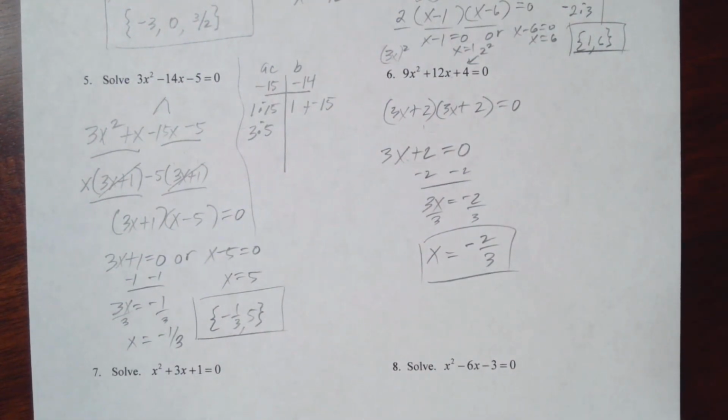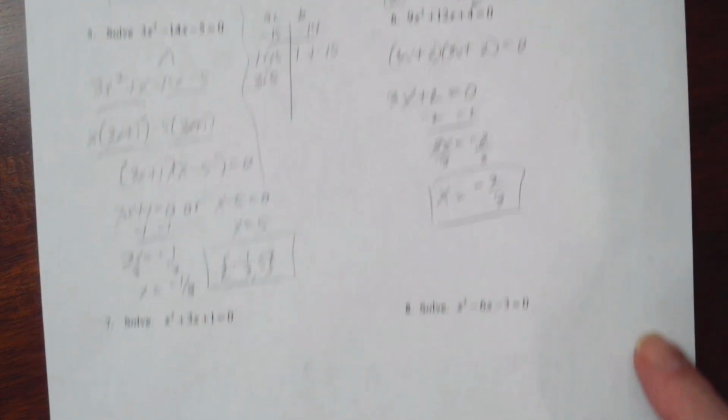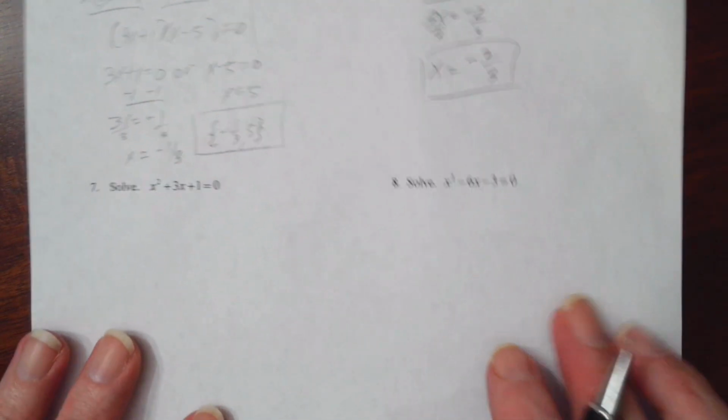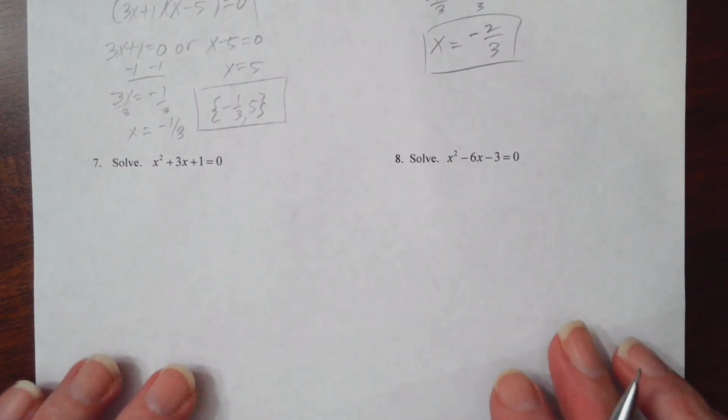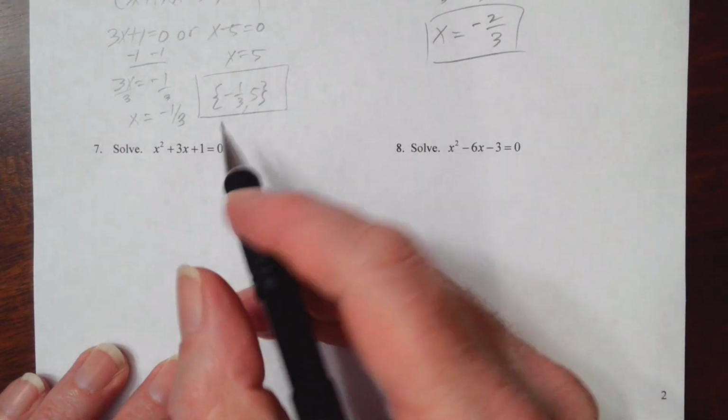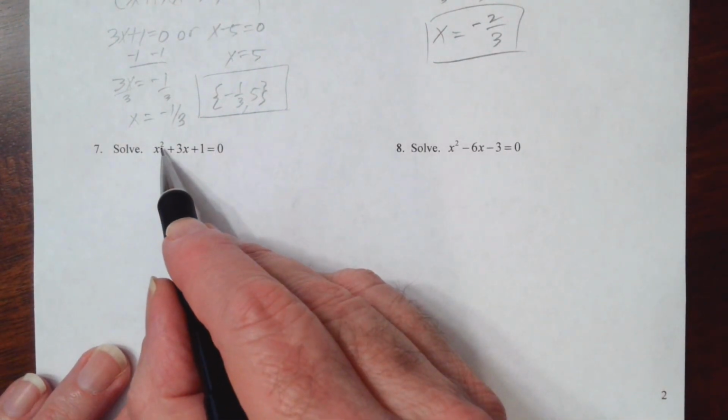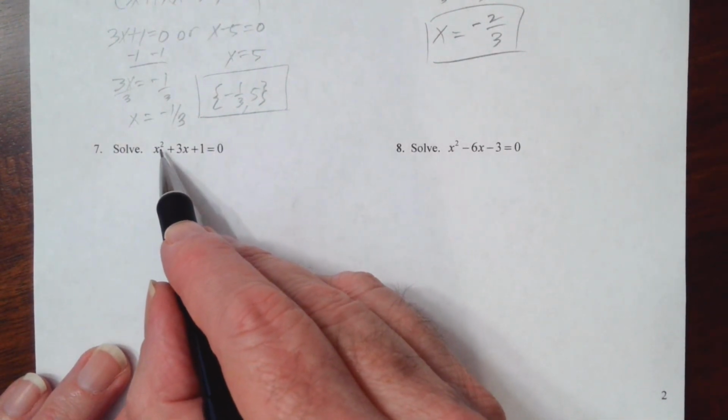All right, so that's the factoring method, and the next two problems we're not going to be able to factor. Now these are quadratic equations, just like the ones above. The thing that makes them quadratic is the highest power on the variable is 2.